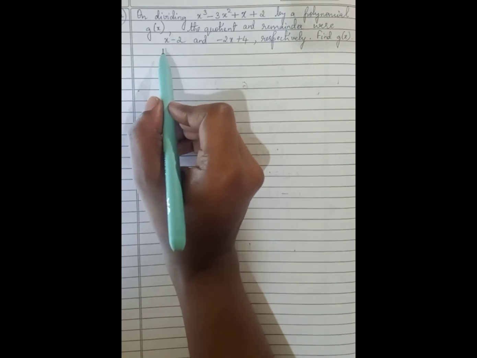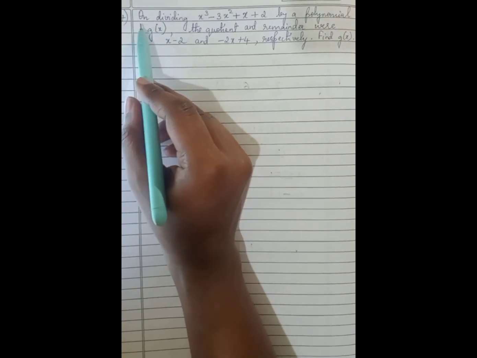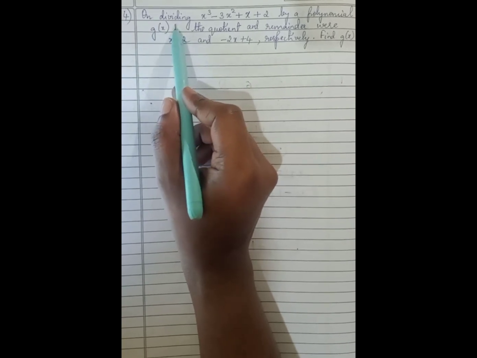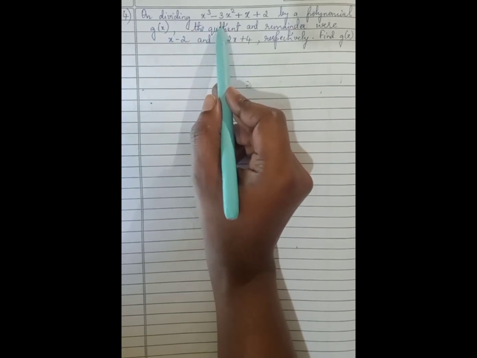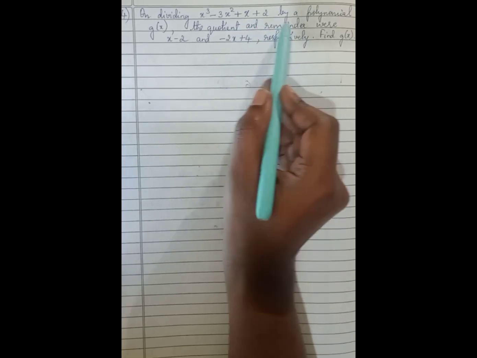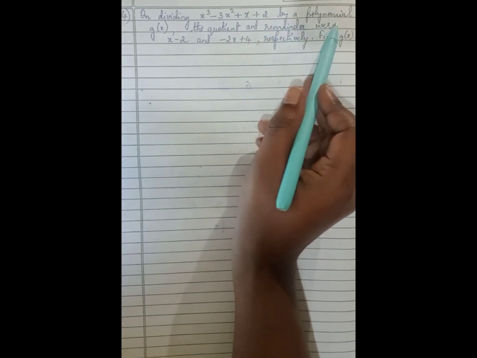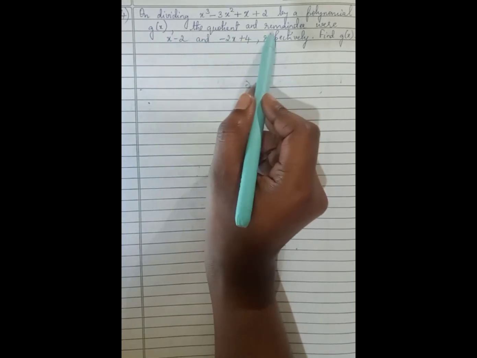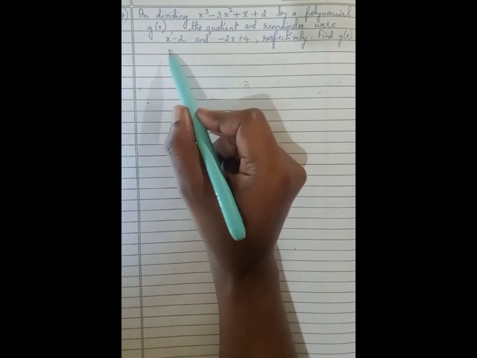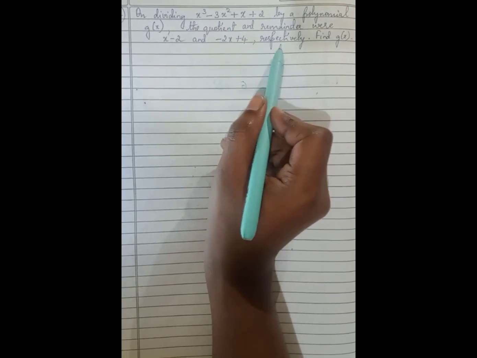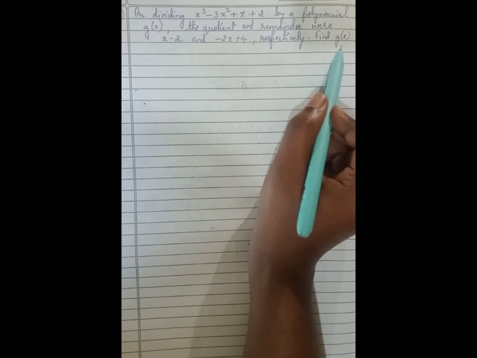So that was about the third question. Now let us move on to the fourth question. It says that on dividing x cube minus 3x square plus x plus 2 by a g of x, the quotient and the remainder are x minus 2 and minus 2x plus 4 respectively. So we are supposed to find g of x.